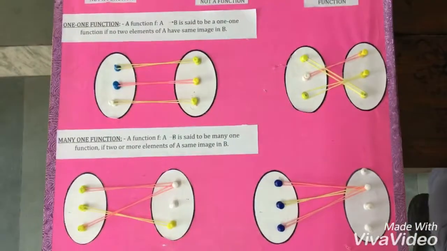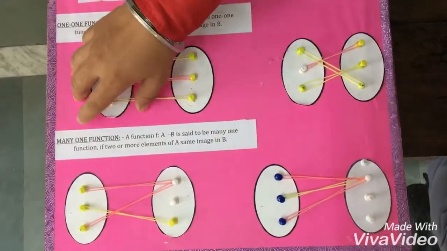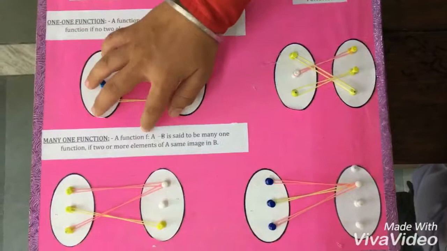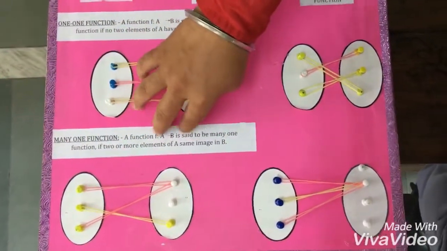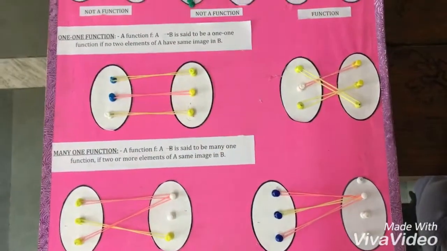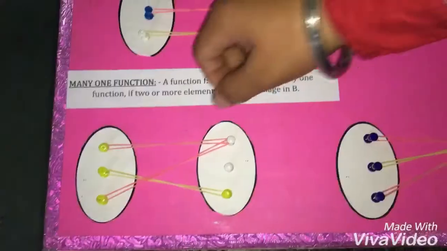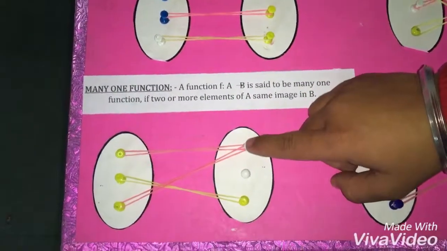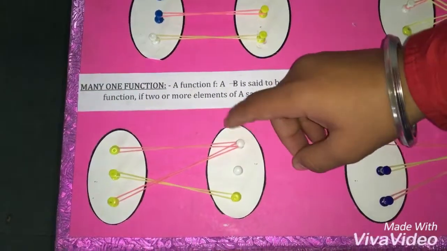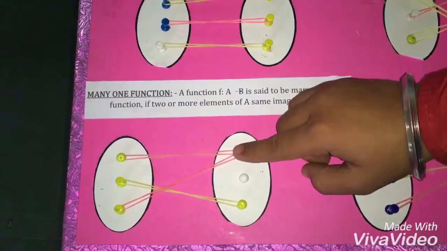The second type of function is the many-one function. The definition of a many-one function is: a function f from A to B is said to be a many-one function if two or more elements of A have the same image in set B. Now, according to this statement, let's take the first example of the many-one function. In set B there are one or more elements which have more than one pre-image in set A.